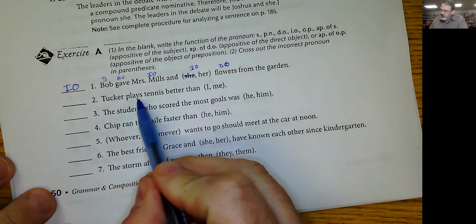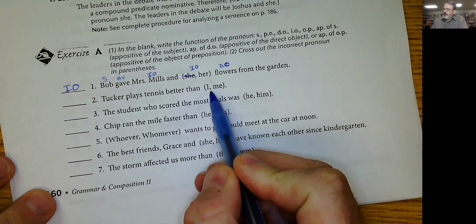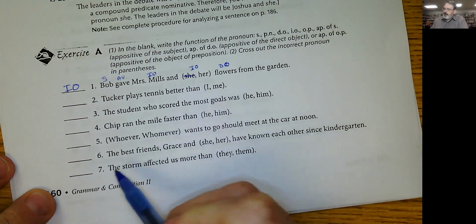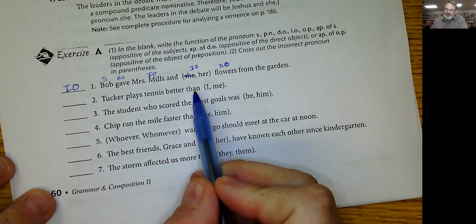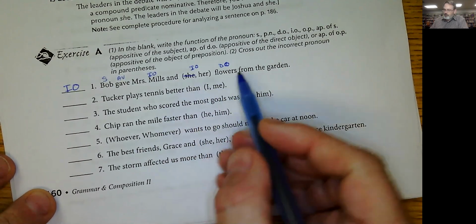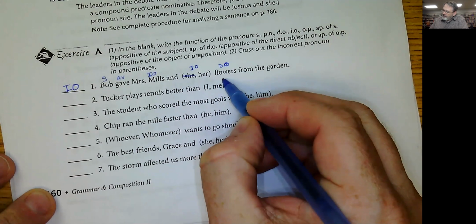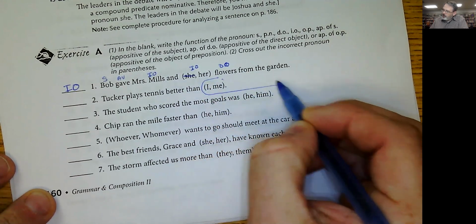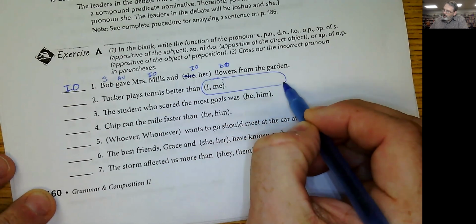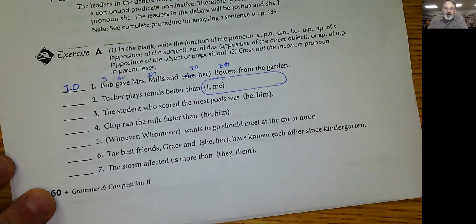Going on. Tucker plays tennis better than either me or I. Well, this one is a toughie right off the bat. I is actually an elliptical clause, meaning some part of the clause is dropped off. And it's okay to write this way, but you have to treat the word as if the rest of the clause was there.